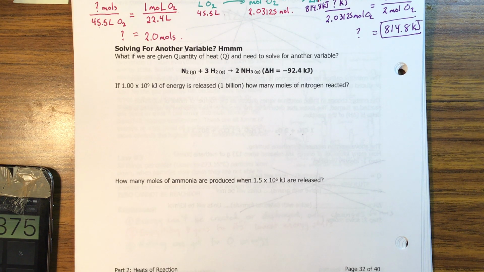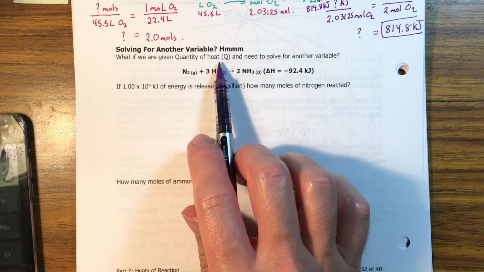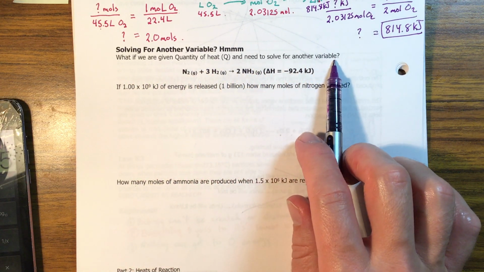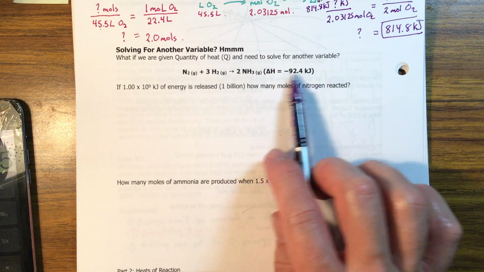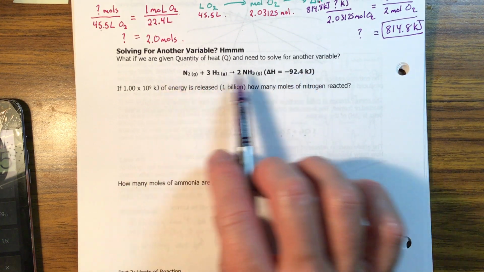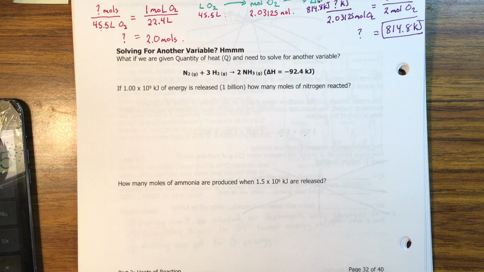All right, now let's look at the next one. Okay, so this one will work a little bit different, but we follow the same process. We're going to build a map. So what if we're given the quantity of heat and we need to solve for another variable? This time we're going to give the amount of energy that we got. We're going to figure out how much of these were burnt.